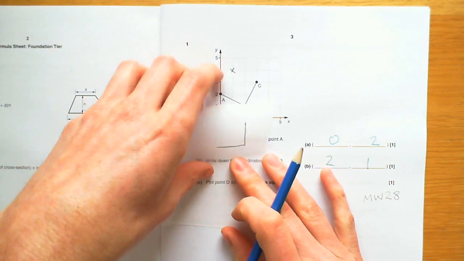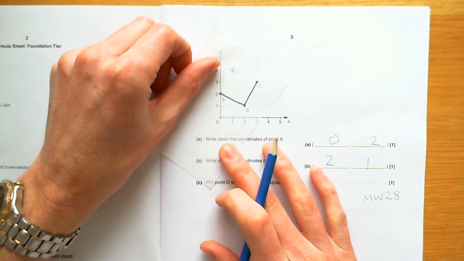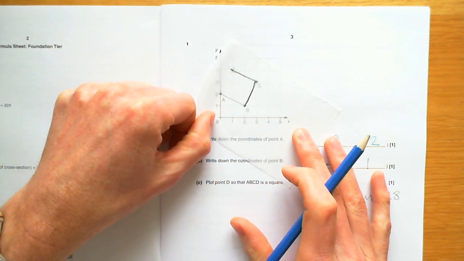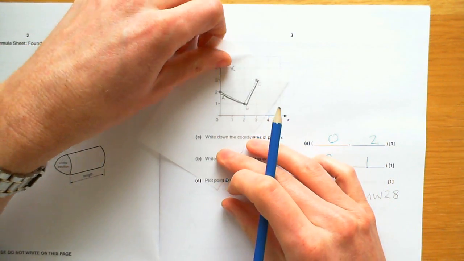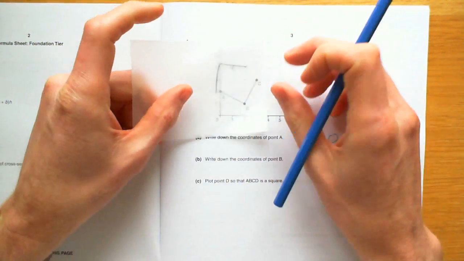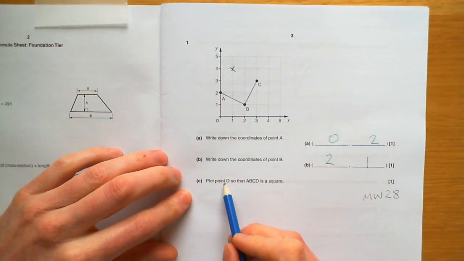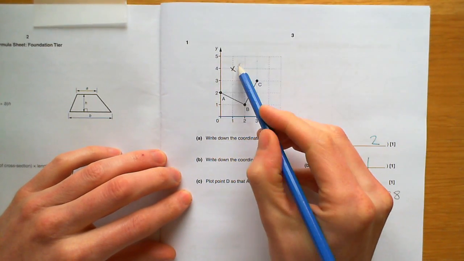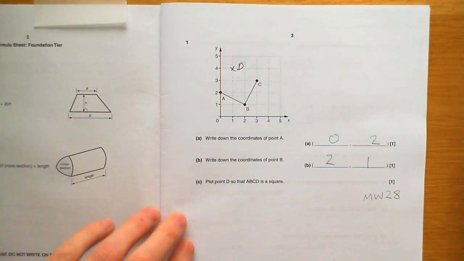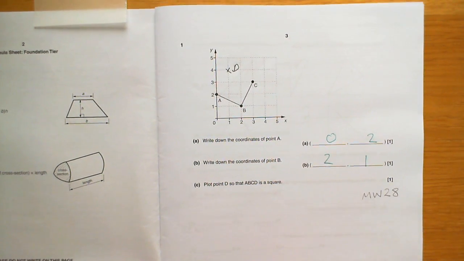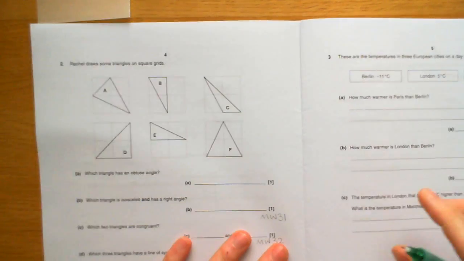Quite simple really. Just pick up and show you again, trace those two sides, spin it around to make the fourth side the same, or you could even start there and then flip it over to make sure it's there. Okay, plot point D. I'm going to make sure I've written a D by it, so it's clear that's where the point is. Question 1 done.